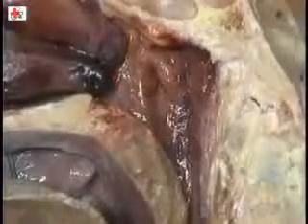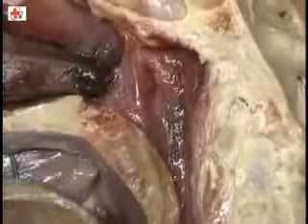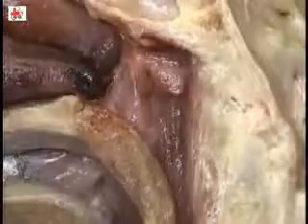In this section, we'll see only the palatal muscles that come from above. We'll see the ones that come from below in the next section. The two that we'll see now are the levator palati and the tensor palati. To see these muscles, we'll remove the mucosa of the nasopharynx.